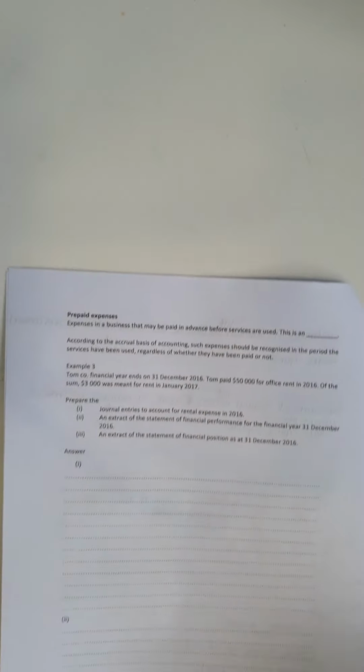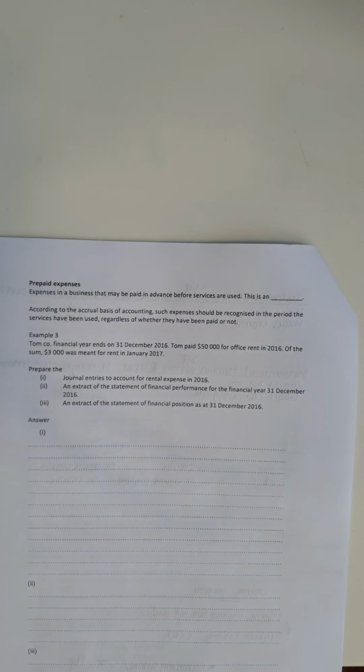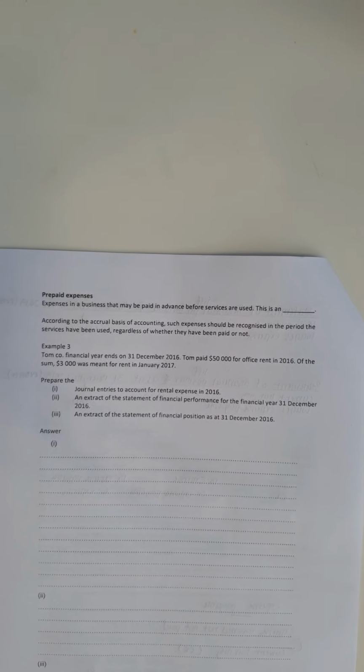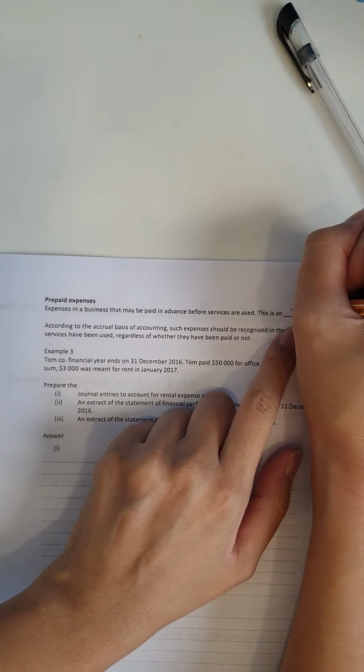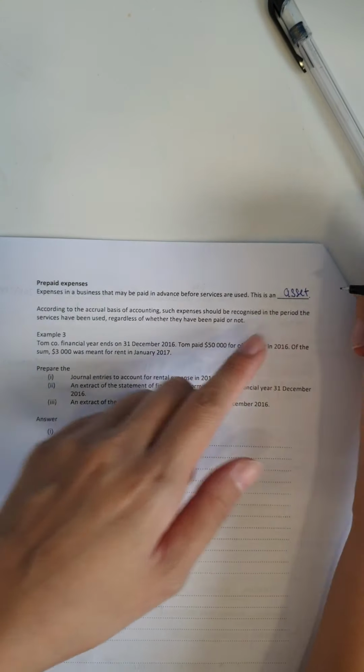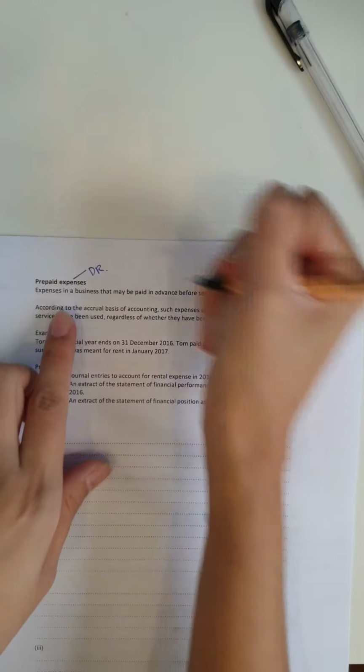Today we are going to go through prepaid expense. What is prepaid expense? Prepaid expense means I pay first, but I have not used it yet. If you pay first and have not used it yet, is that your money? That is still your money, it belongs to you. So that would be an asset, and if this is an asset, this will be my debit balance.